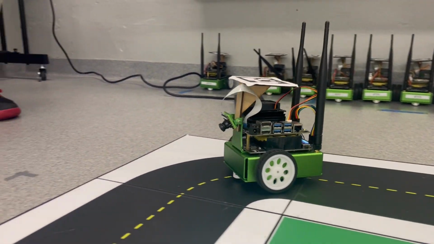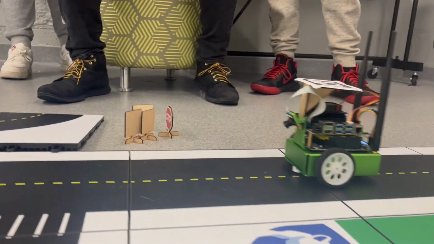Oh, sorry. Purpose of this control to start the line function.